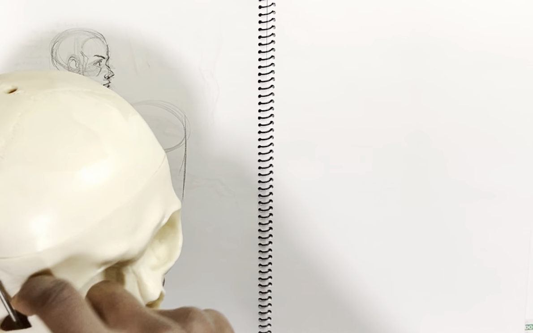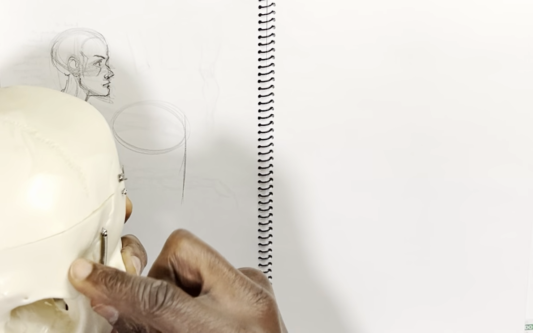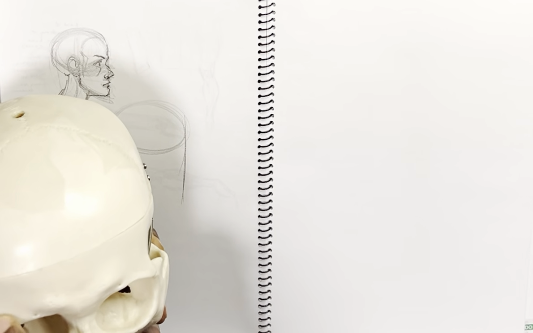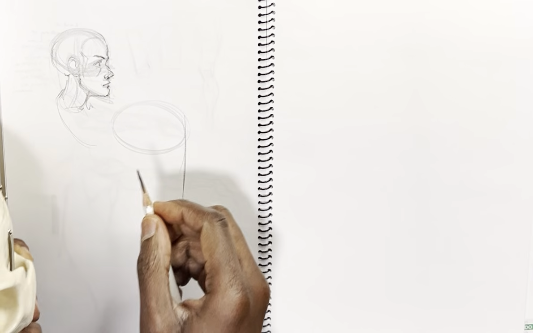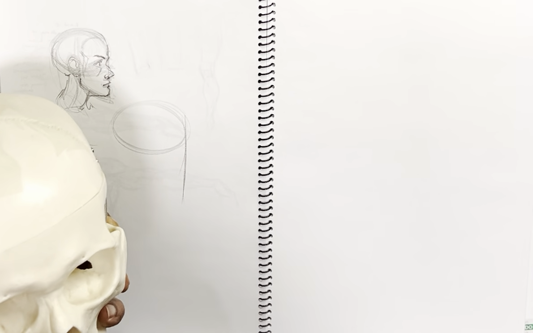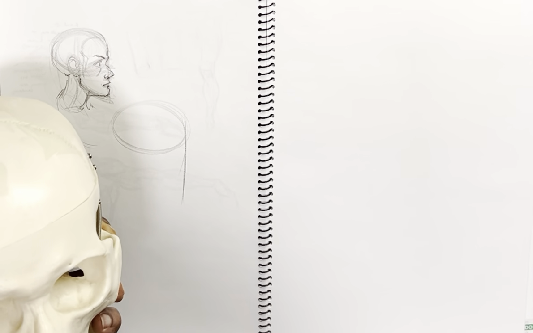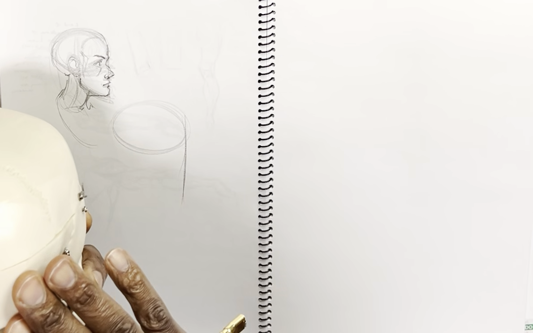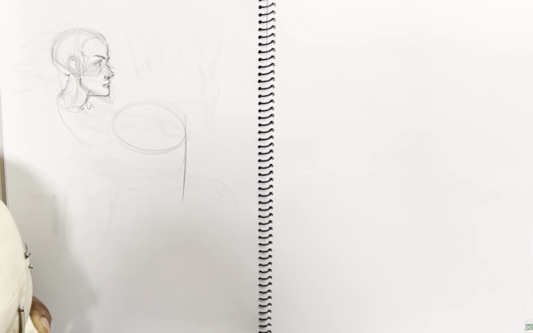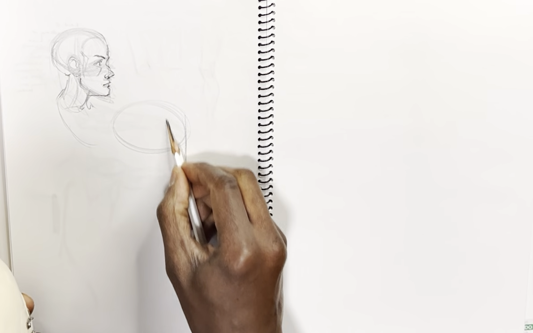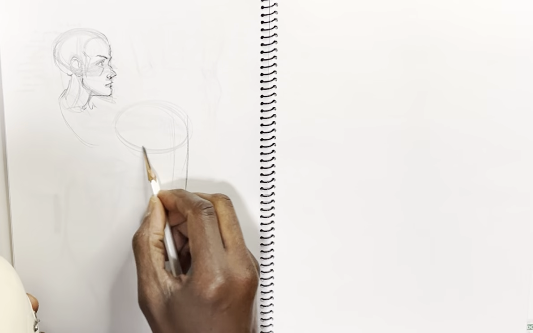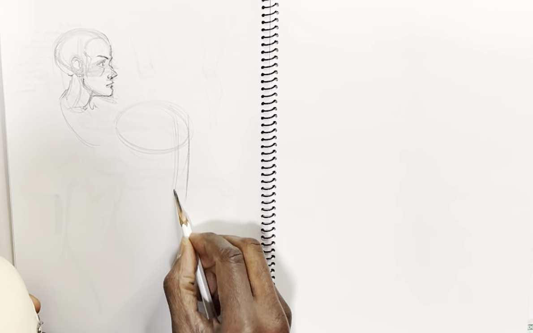Like this little hollow here, right? So this is a major point, a major landmark, for establishing where the turning edge is on the head, right? So yeah, I'm going to do this from a 3/4.